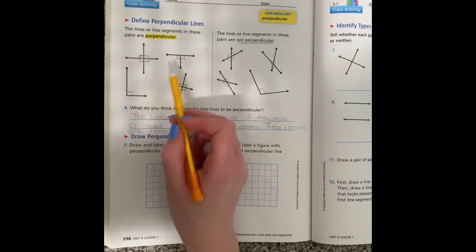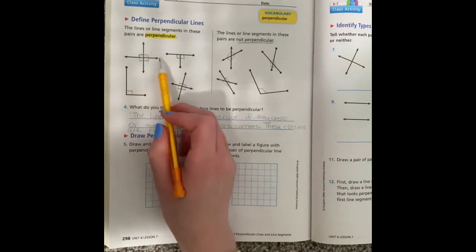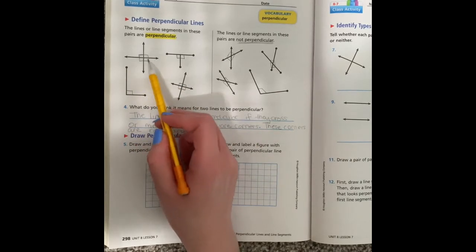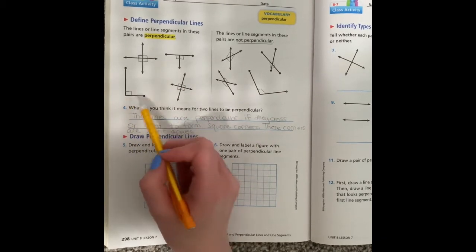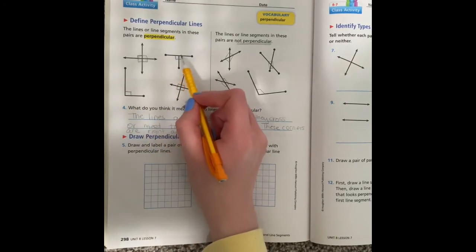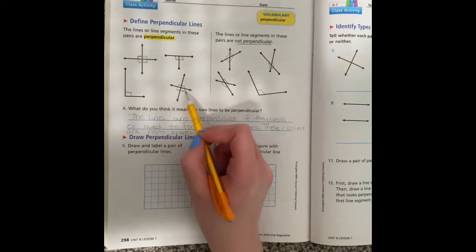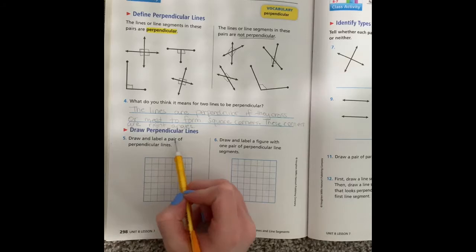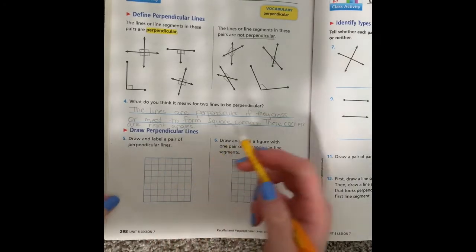So again, when we look at all of these, we can see that when these crossed, they formed square corners. Here, when these two lines met, it formed one right angle. Here, this formed two right angles, and then here we can see four. So now for number 5, it says draw and label a pair of perpendicular lines.